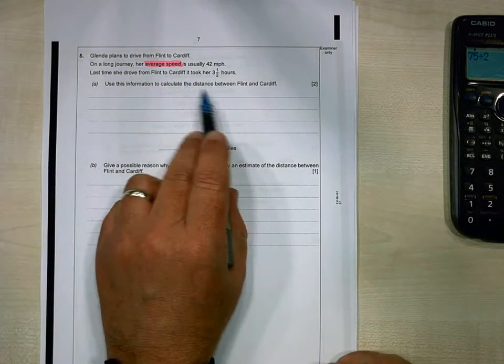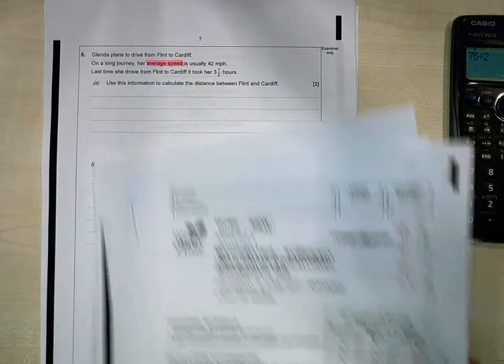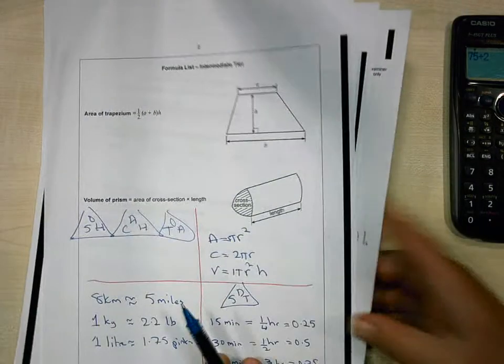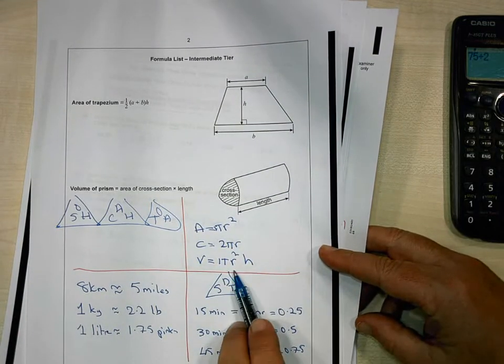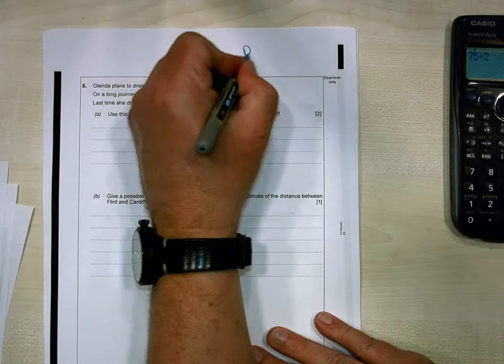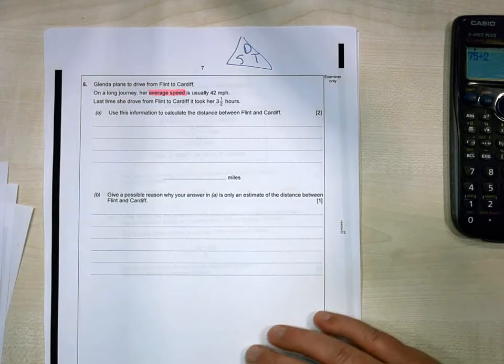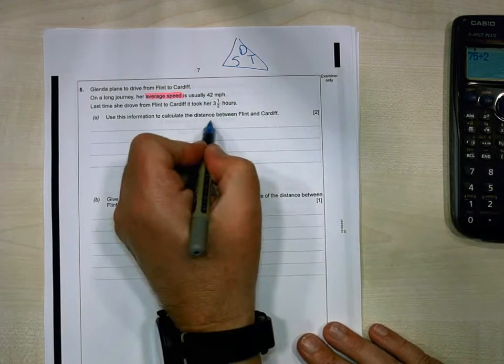Use this information to calculate the distance between Flint and Cardiff. So I'm going back now to my formula sheet, unless I can remember it, and this is what I need to know. Speed is distance over time. So I'm going to write that now here in order to remind myself. And I want to find the distance.